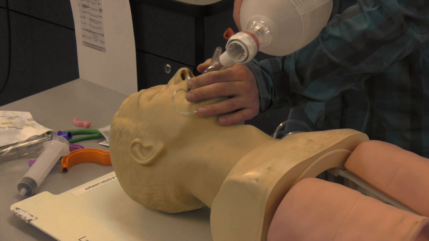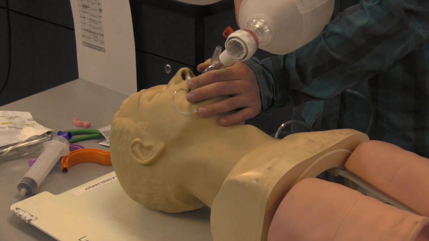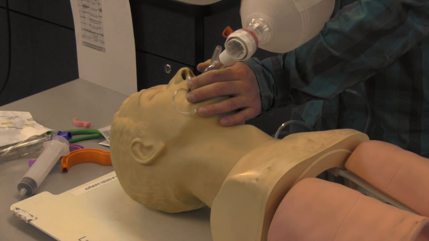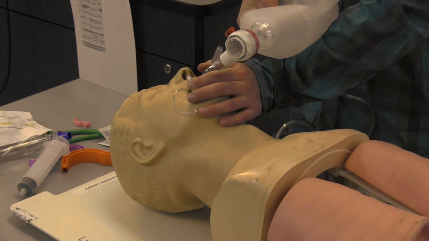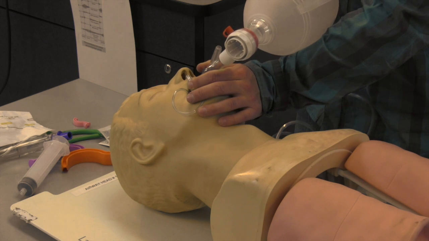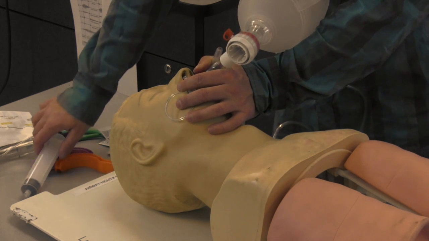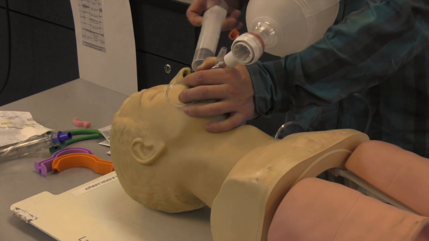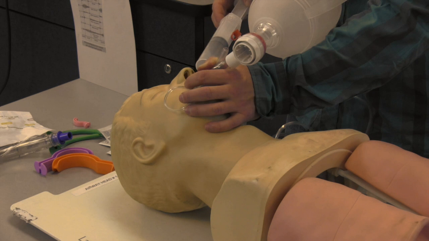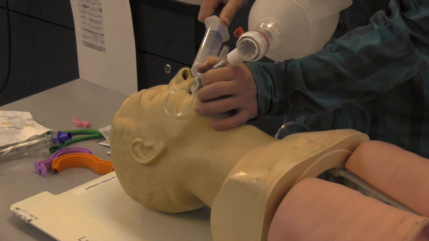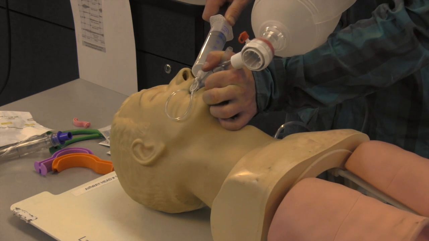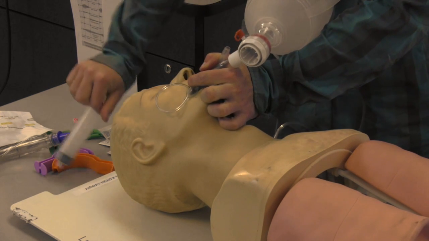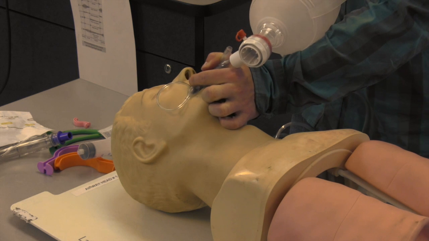We hope that lung sounds are present bilaterally. We also hope that there are no epigastric sounds. So we're listening for any kind of air moving into the stomach, and we hope that we do not find any. If we don't have great ventilation, one thing we can do is deflate the cuff slightly, move back our tube about a half centimeter, reinflate the cuff, and recheck our ventilations. That might improve the fit.